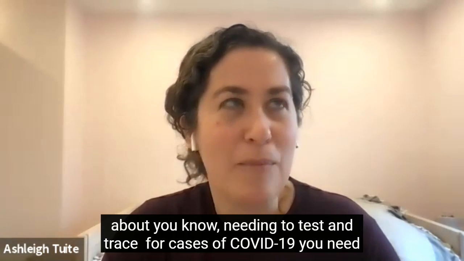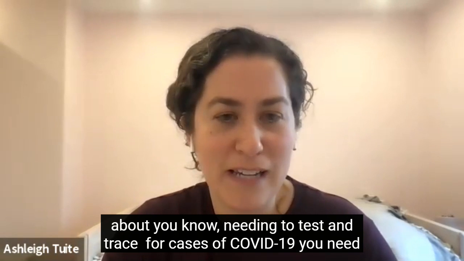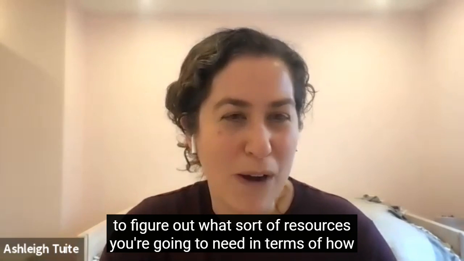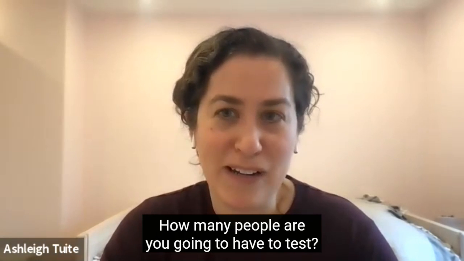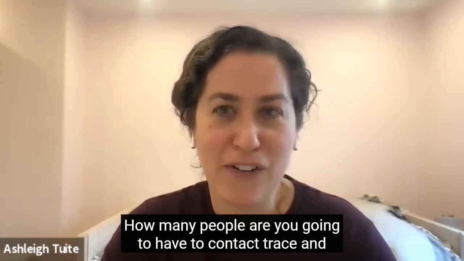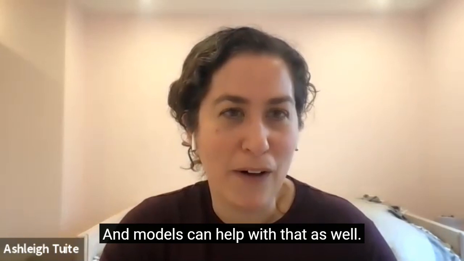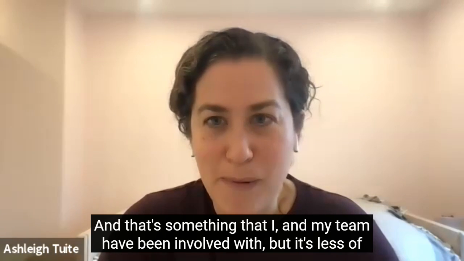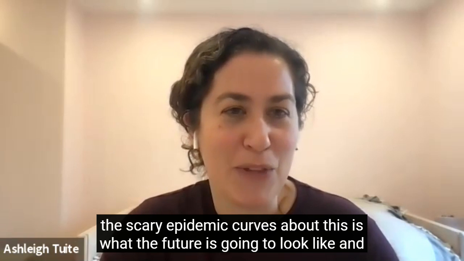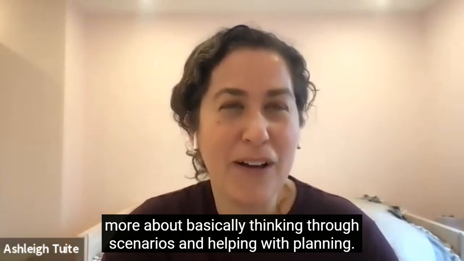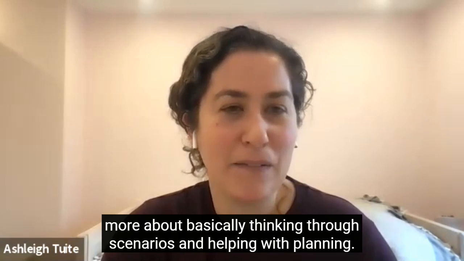But if you're thinking about needing to test and trace for cases of COVID-19, you need to figure out what sort of resources you're going to need: how many tests, how many people you're going to have to test, how many people you're going to have to contact trace, and figure out the resources for that. Models can help with that as well, and that's something that I and my team have been involved with. It's less of the scary epidemic curves about what the future is going to look like, and more about thinking through scenarios and helping with planning.